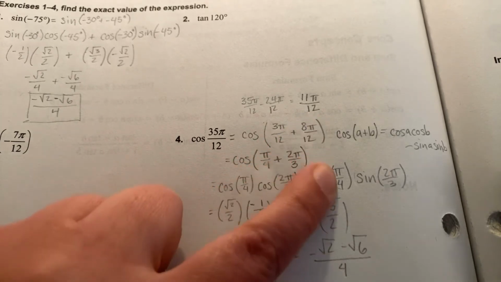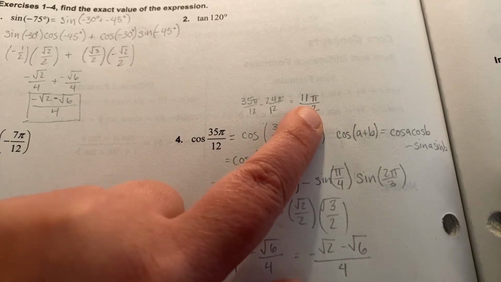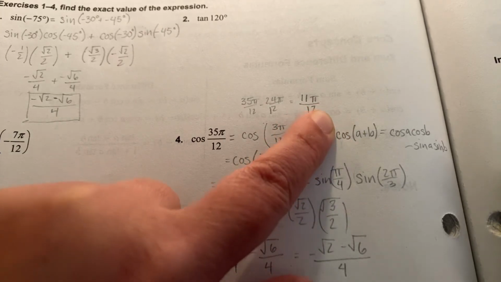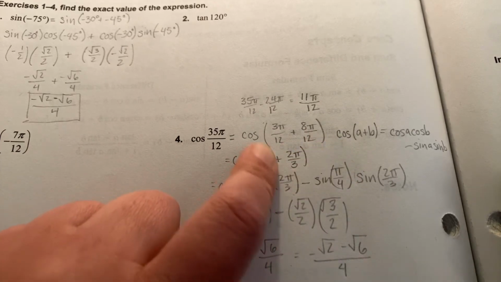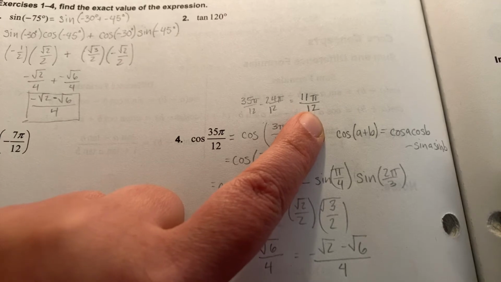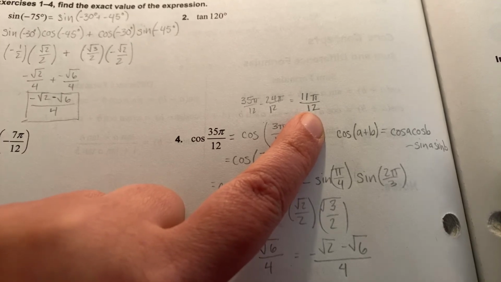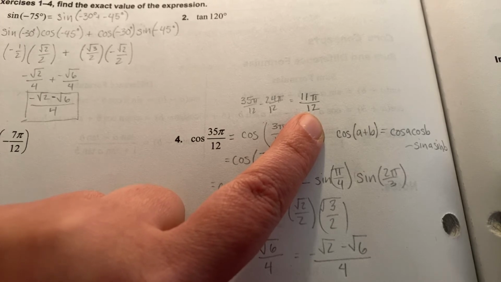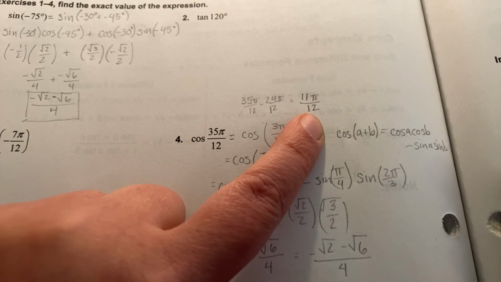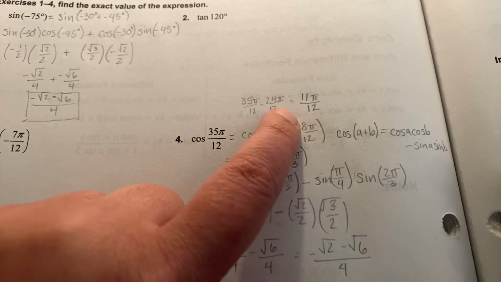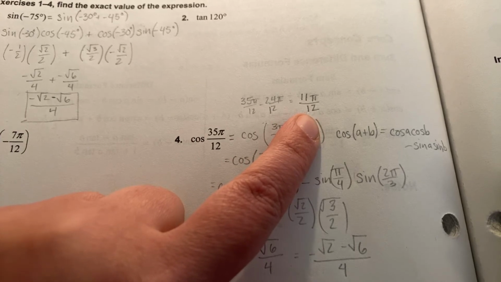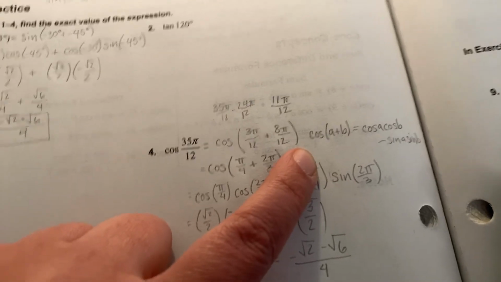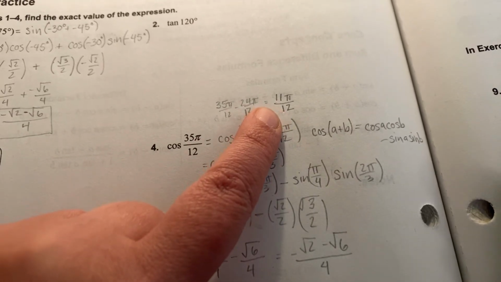So can we break up 11 twelfths into some fractions that can be simplified that might be on our unit circle? Here it might be tempting to go with 5 pi over 6 and then 6 pi over 6. Nope, nope. Those are sixths, not twelfths. So sometimes you have to try different things and check and see if they would work.